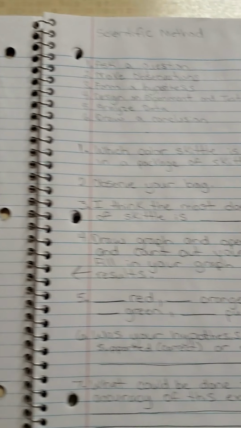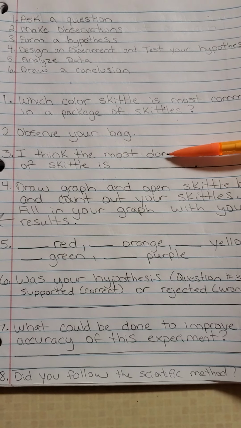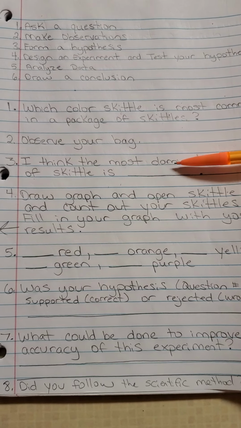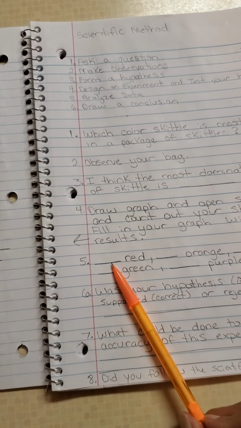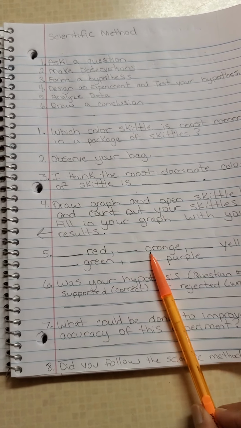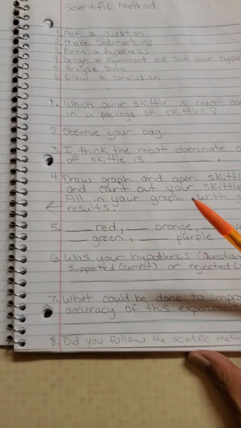So next I would take a look over here. You should have this filled out. You can't erase this. Once you set this answer down, you can't go back. So also put your answers here. How many red did you have? How many orange? How many yellow? How many green? How many purple?